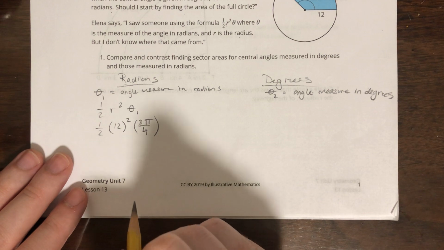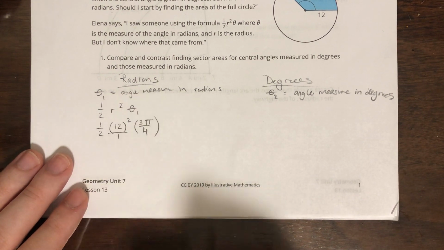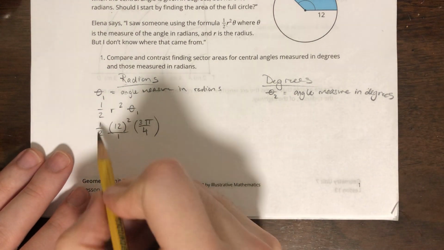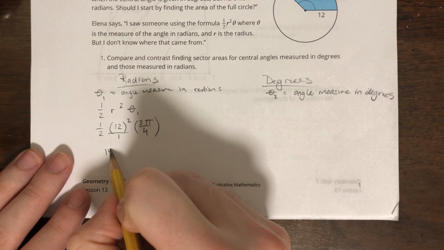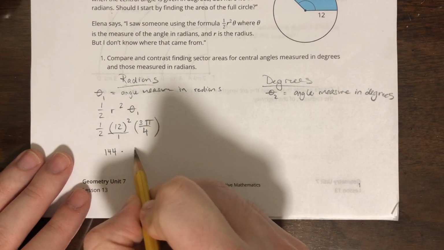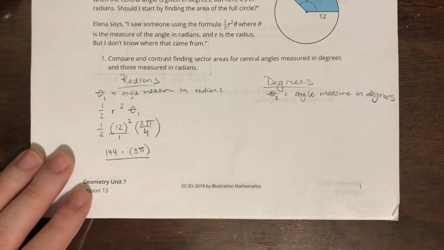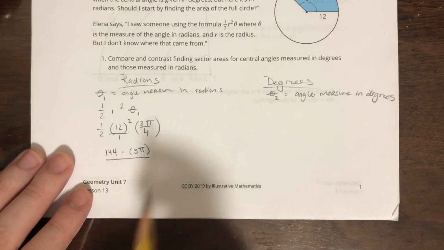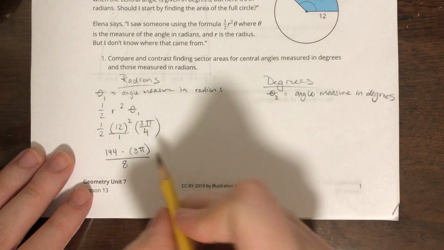So let me simplify this a little bit further. Technically, this is 12 squared over 1, just because I've got 3 fractions, so I want to combine them. So it's really 1 times 12 squared, which is 144, times 3 pi. Let's put that in parentheses to demonstrate it's separate. And then 2 times 1 times 4 is 8. All right, great. Hopefully I'm not making any mistakes.